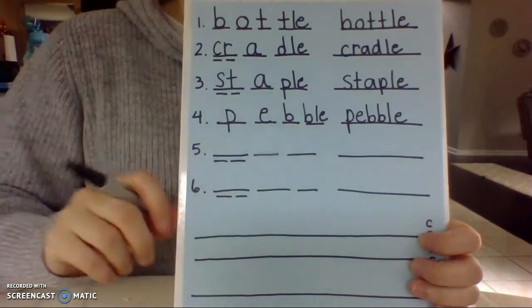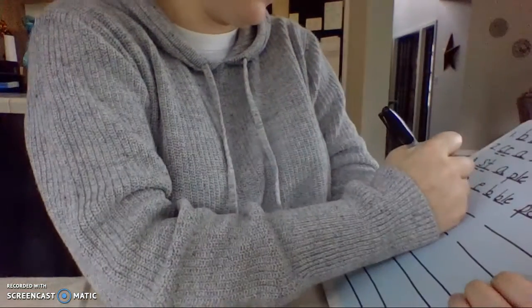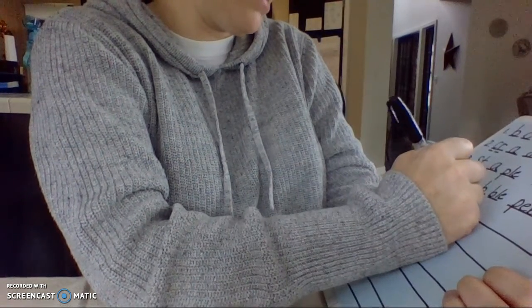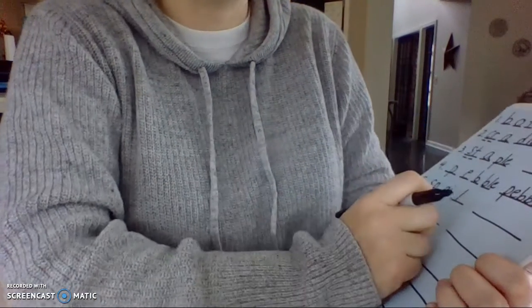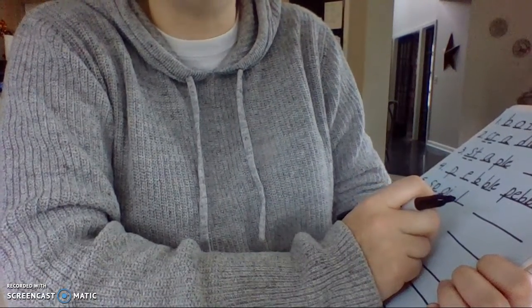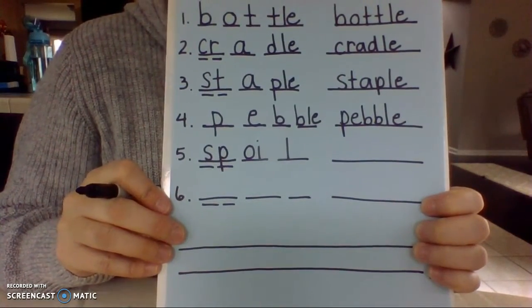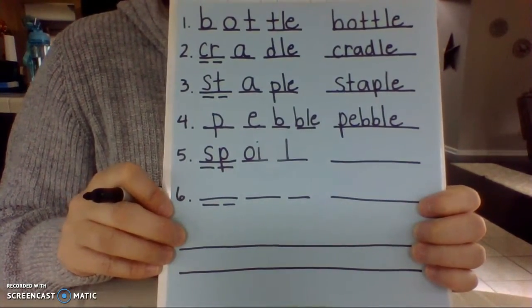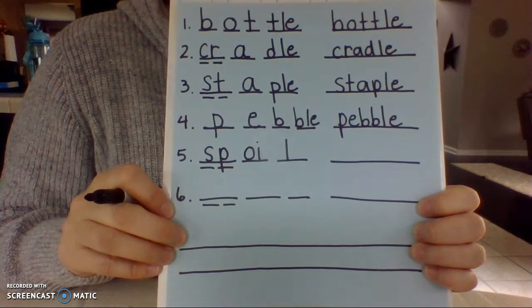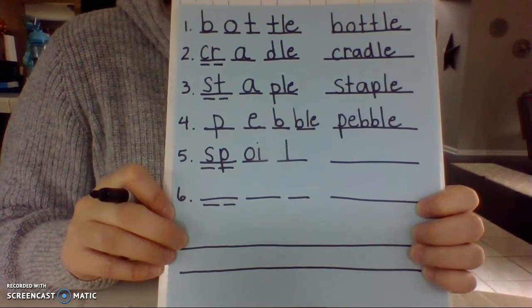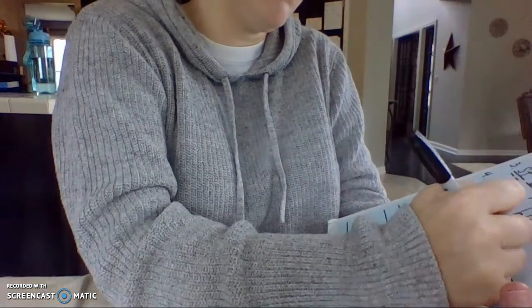Spoil. Let's write that word. Spoil. And I have to think, how do I spell oi in the middle of a word? Is that correct? OI says oi in the middle of a word? That is correct. It could also say oi in the beginning of a word. So let's rewrite that word on the line right next to it. Spoil.